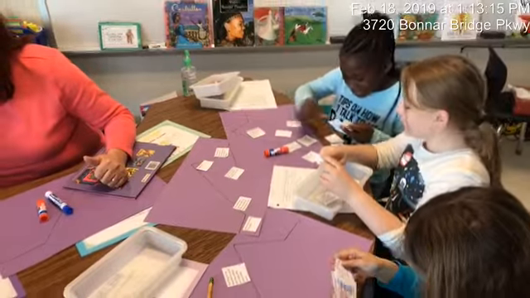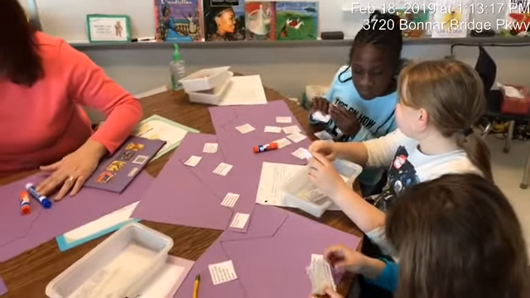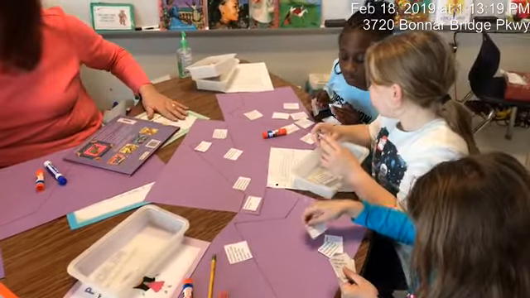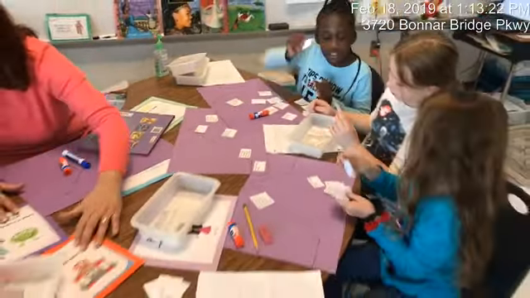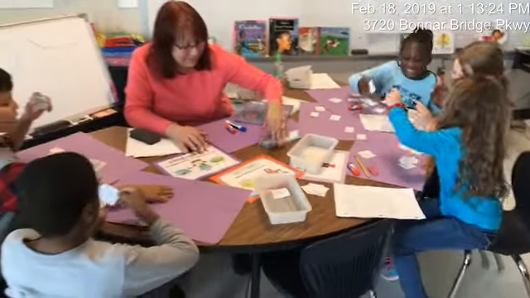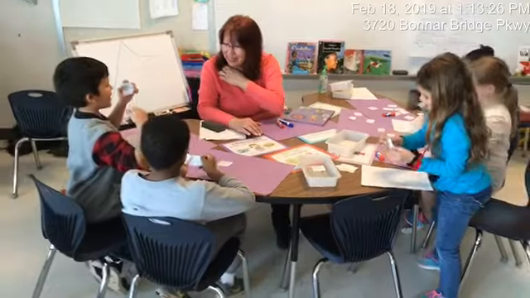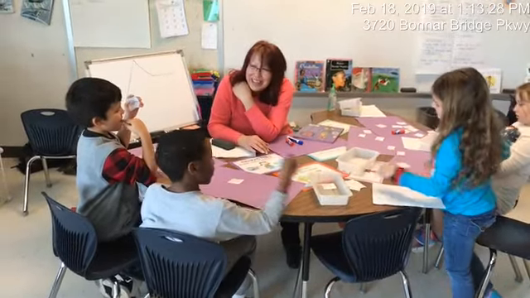What's on the ice cream? What is that? Which story element is it? Is it the characters? Is it the problem? Is it the solution? Which one is it? Character? Who's the characters?